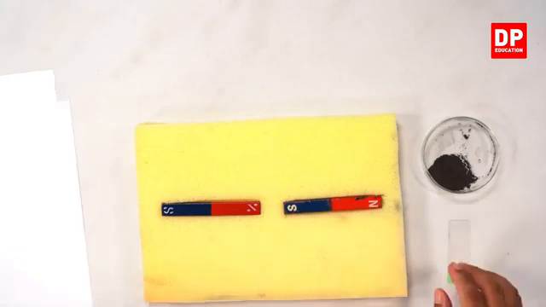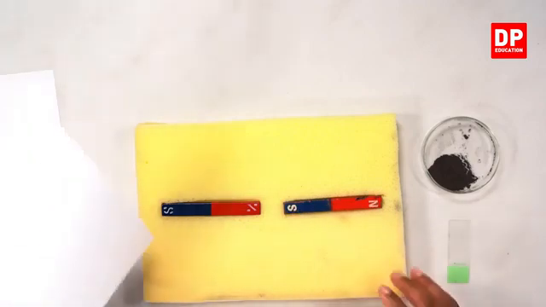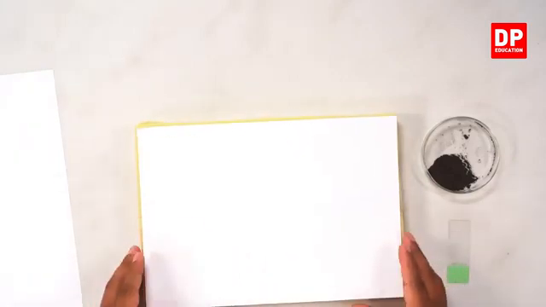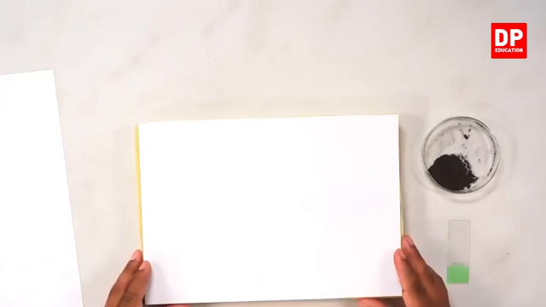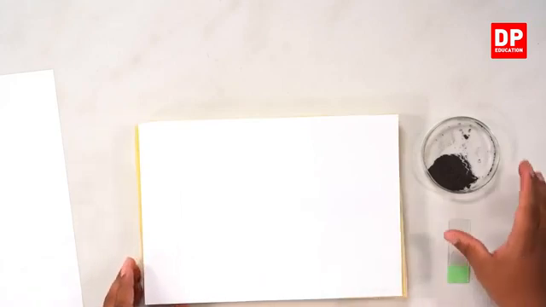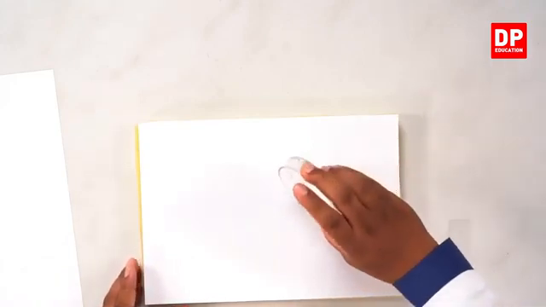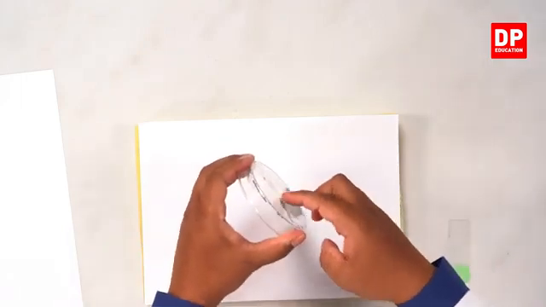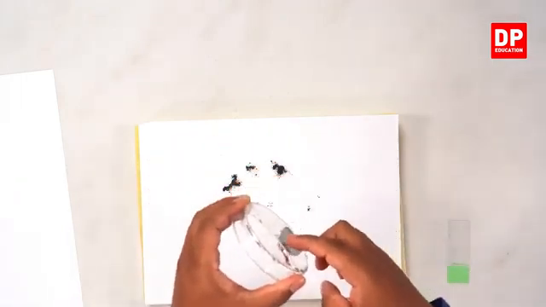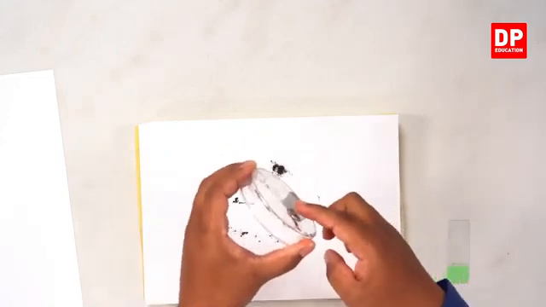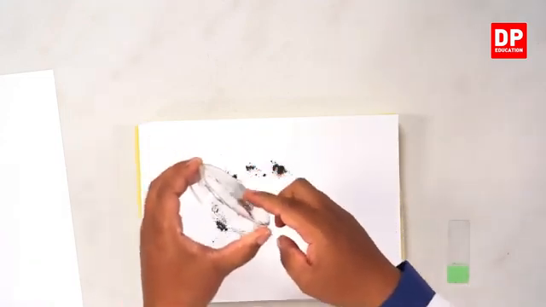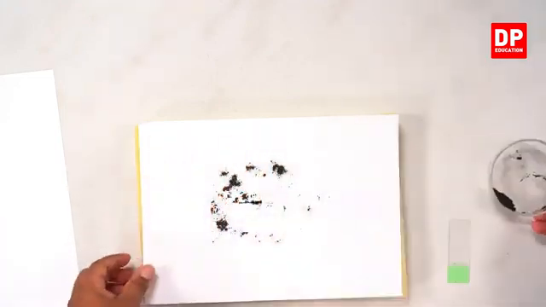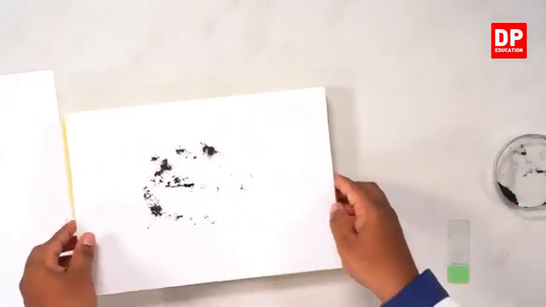Now I'm going to keep one A4 sheet like this at the top, and now I'm going to put some iron powder into it. It's easy to do the experiment like this.